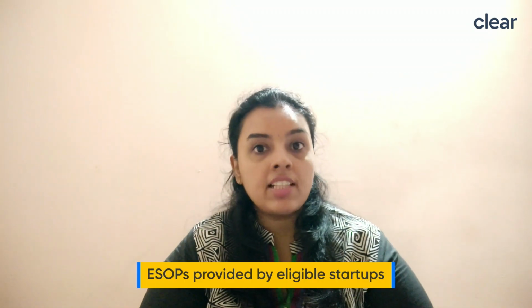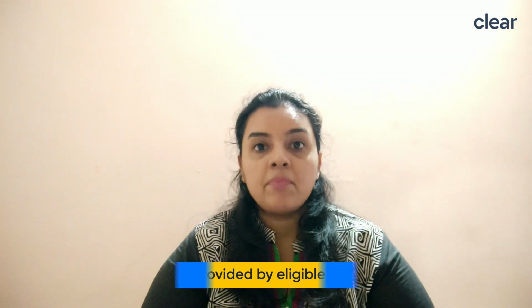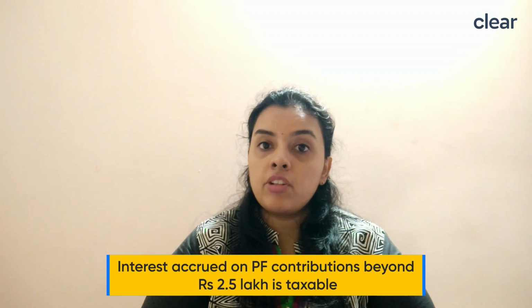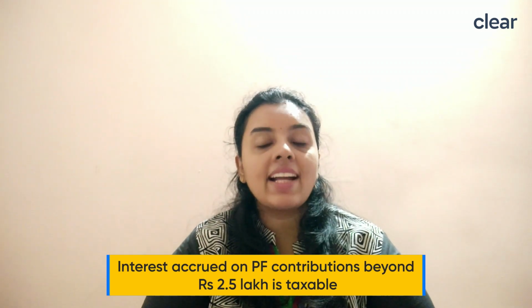The ITR 2 form has been modified to capture additional information with respect to ESOPs provided by eligible startups. The event for taxation is deferred to the point of sale. A separate schedule has now been introduced to capture details of such deferment. Moreover, interest accrued on PF contributions beyond Rs 2.5 lakh is taxable. The tax return forms now seek to capture details of such interest accrued as well.